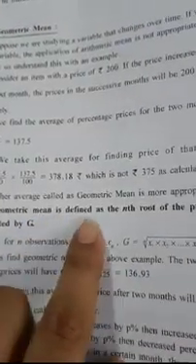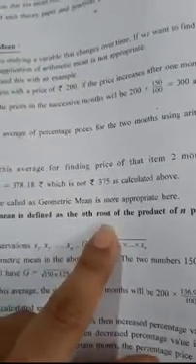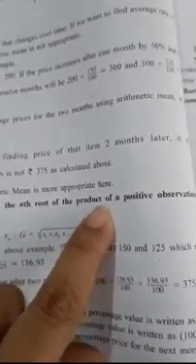So this was related to your exercise 2.2. Here we have done it. Next, coming to the geometric mean. Geometric mean means we have to find the geometrical mean with the help of a root. Here the meaning: geometric mean is defined as the nth root, where n is the number of observations, of the product of n positive observations.